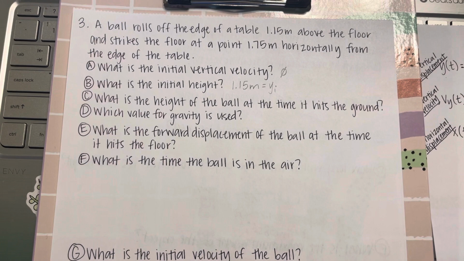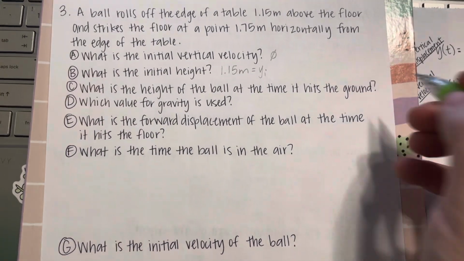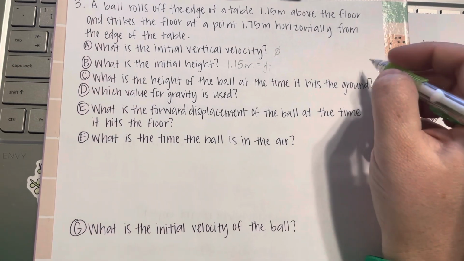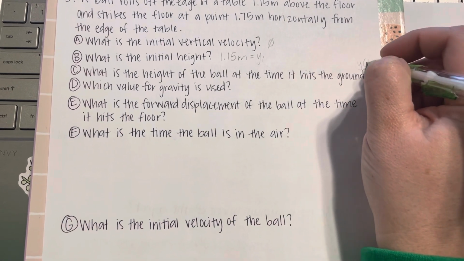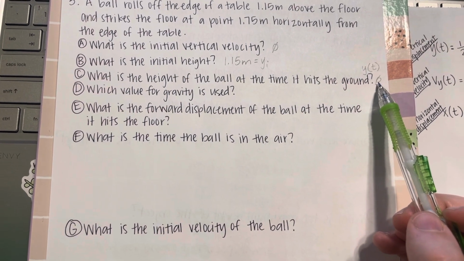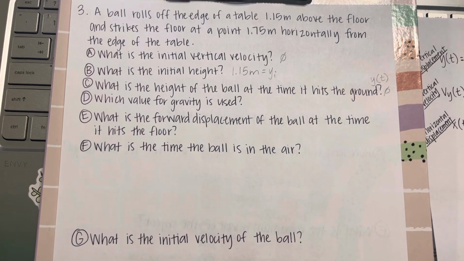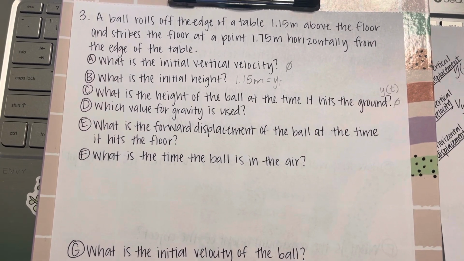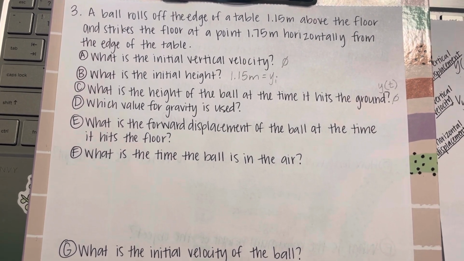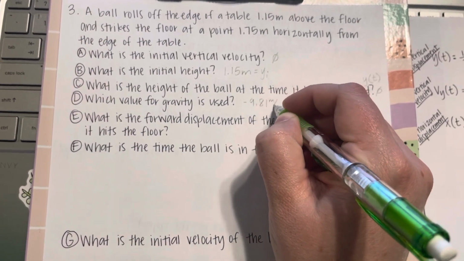Part C says, what is the height of the ball at the time it hits the ground? Well, if the ball is on the ground, then that height is 0. Okay, that's the height at some point in time. Okay, that's your y-axis, and it's at some point in time because it's at the end. Okay, you can think of that as your YF, your final Y. Part D says which value for gravity is used. I have meters again, so I'm still going to use negative 9.81 meters per second squared.